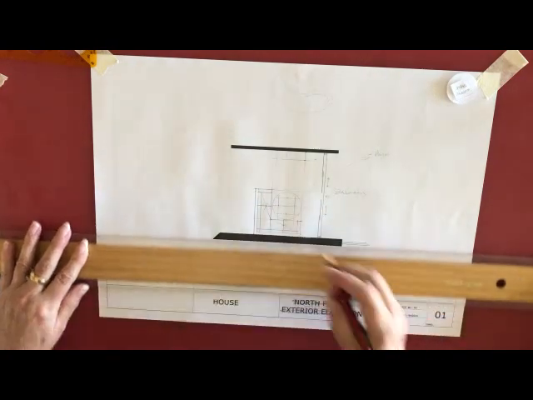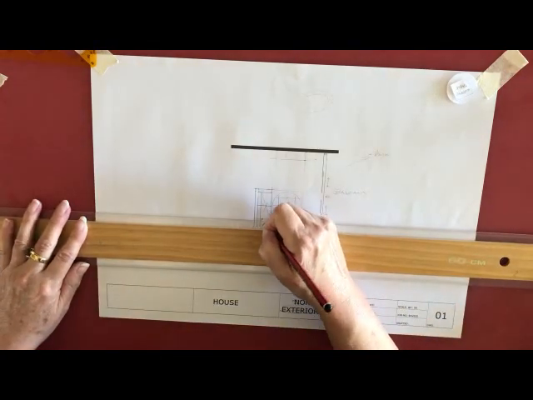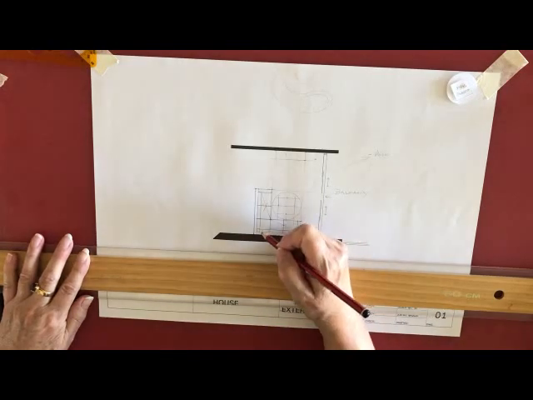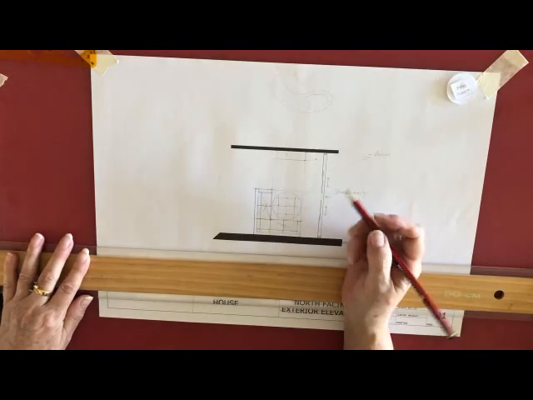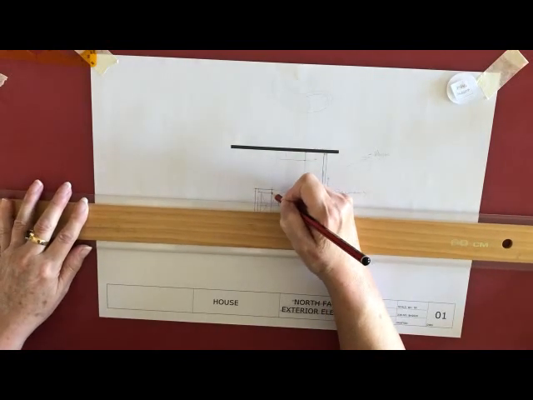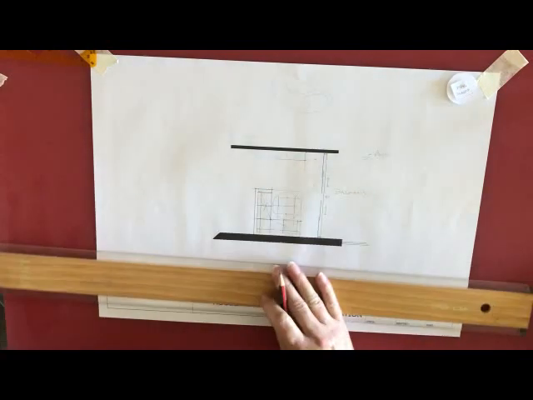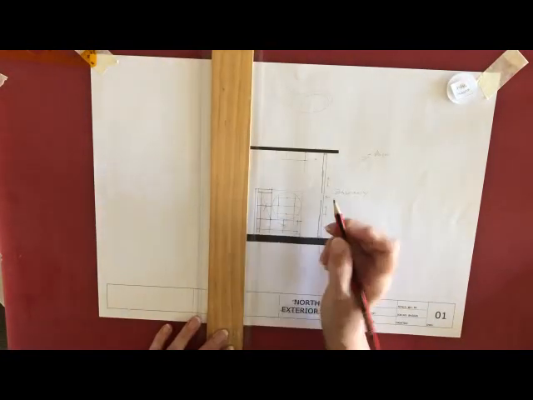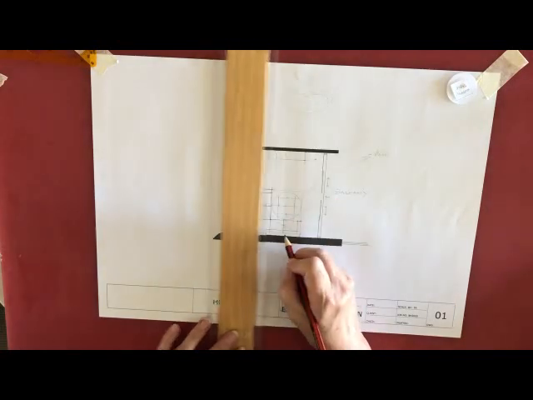Okay, so there is my lounge. When I go to ink it in, it will look something like this. I'll just darken those bits up for you so you can see them. That's going to come up here, and it's going to come down here, and then that's going to come up here, and that one, and that one.